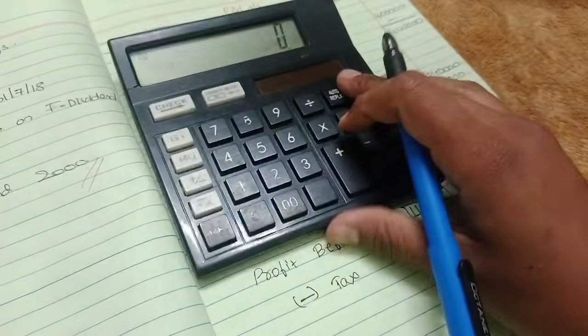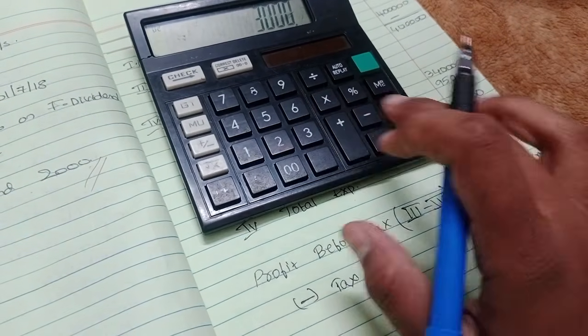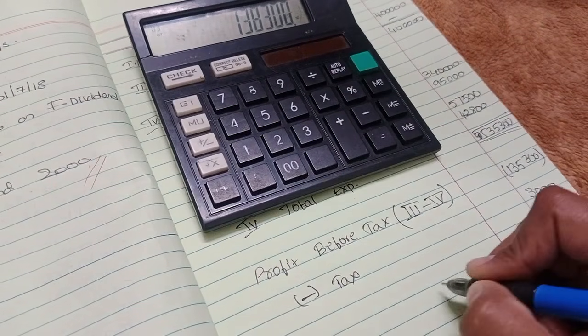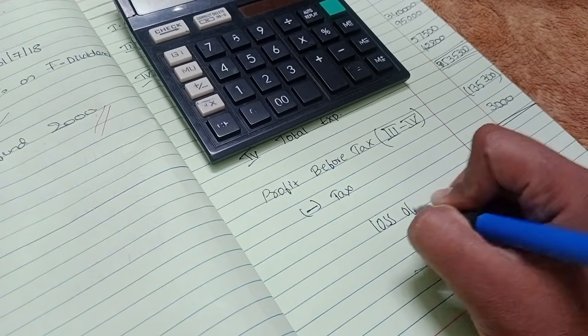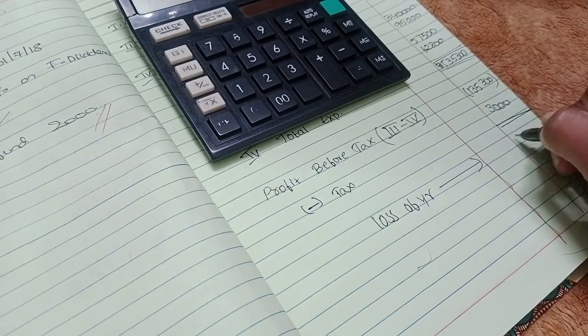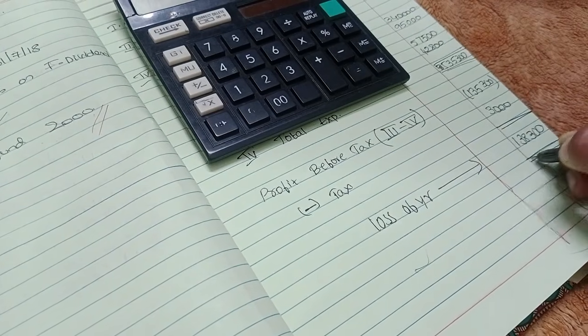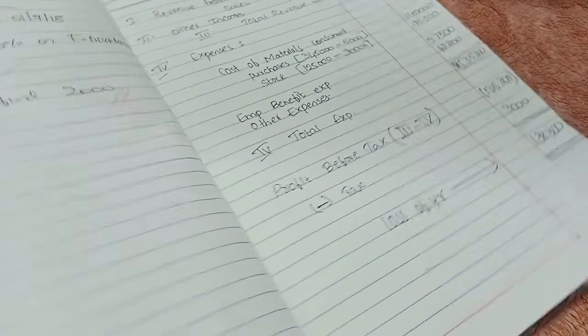So 1,35,300 and again 3,000 we need to pay. How much will we have? Loss of the year. We are getting a loss, a negative balance. Loss of the year is 1,38,300. Like this you need to do the P&L account, students. Okay, simple thing you need to do.